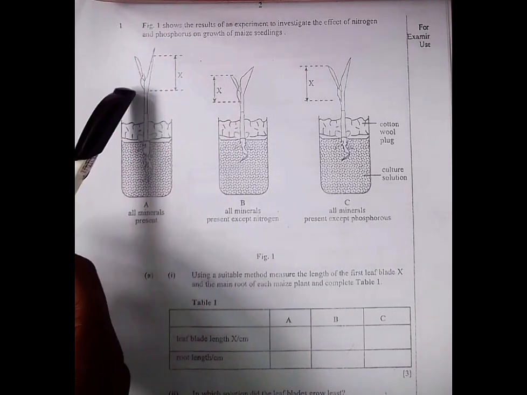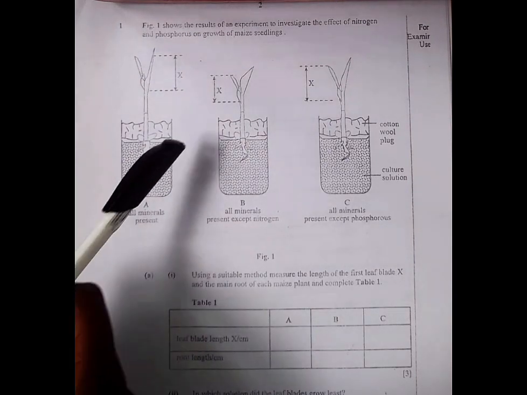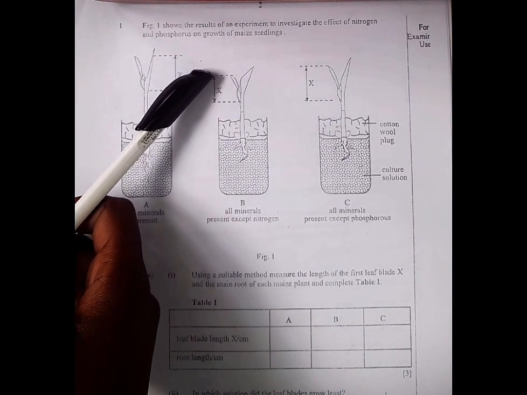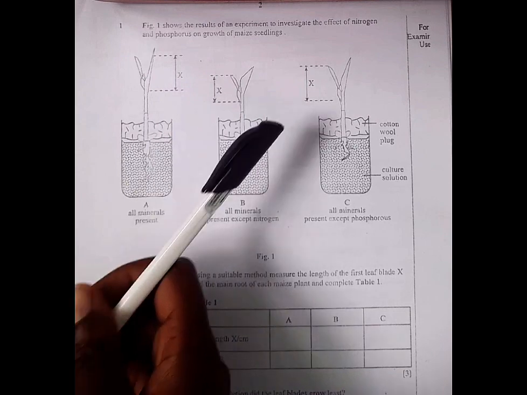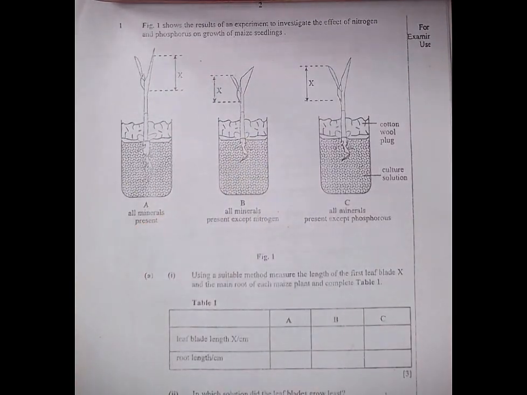We are going to measure the length from this point to this point for our A. And then for our B, we measure from this point to this point. And then for our C, we measure from this point to this point. So we are going to use a ruler in order to measure the leaf blade length in centimeters.